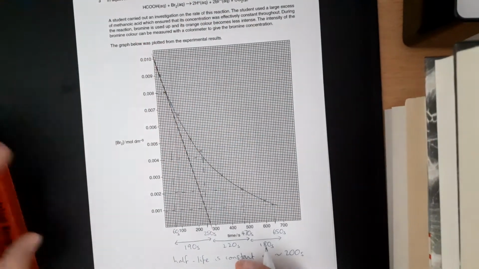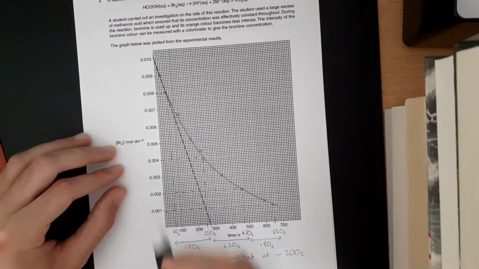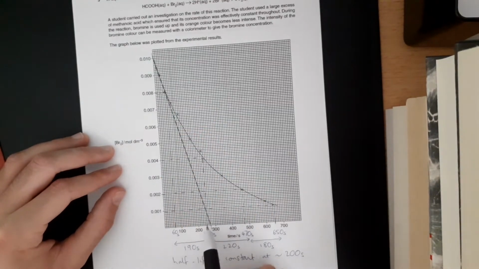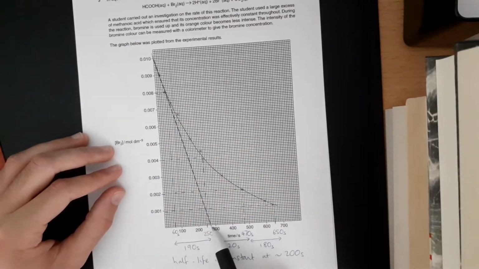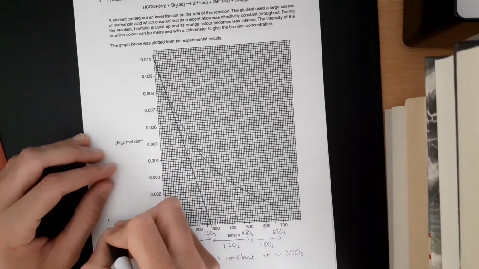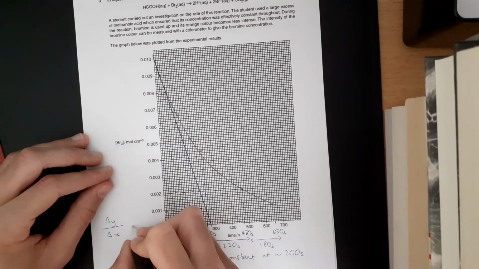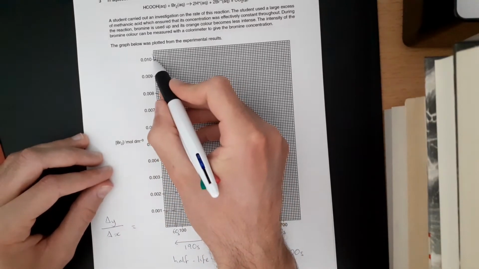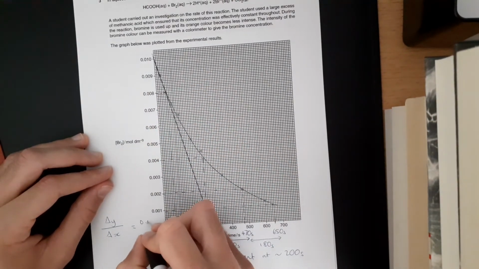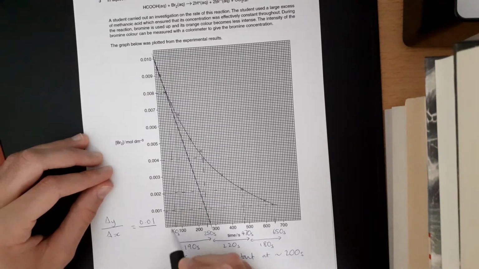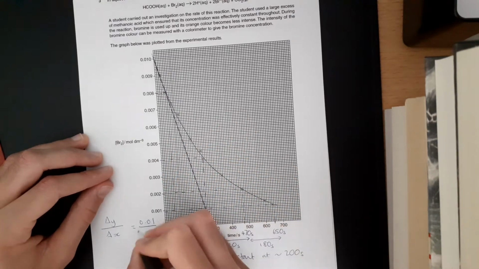Right, so there's my tangent, and I need to calculate the gradient of that tangent, and in order to do that I'm going to do change in y over change in x. The easiest way to do it is what I've done here, just carry it all the way down to the x-axis. Okay, and then if we're going to do change in y over change in x, well, the change in y is going to be from 0.01, right, down to 0. And then to get the change in x, I'm just going to read where this comes out on my x-axis, and that's coming out at 270 seconds.